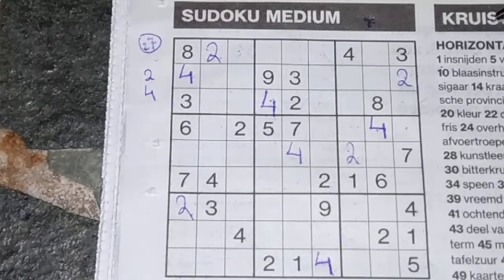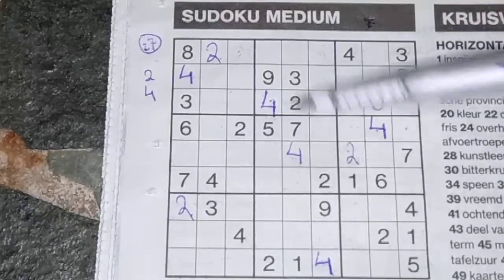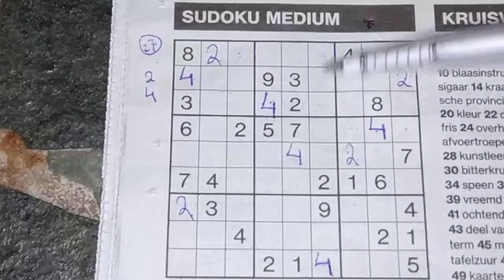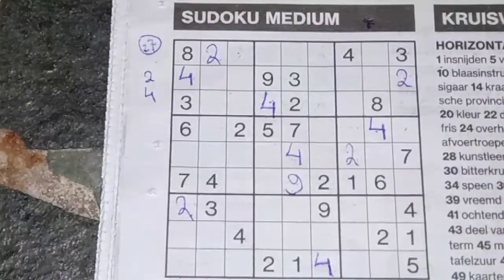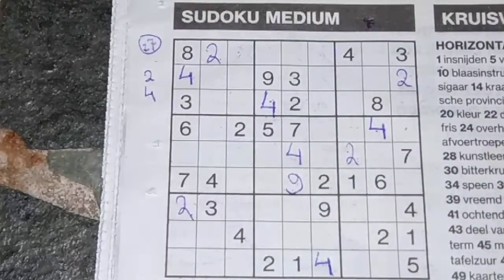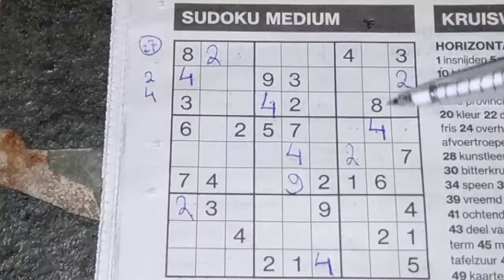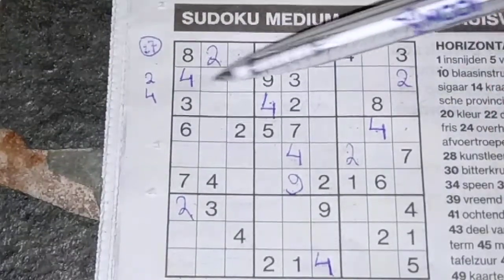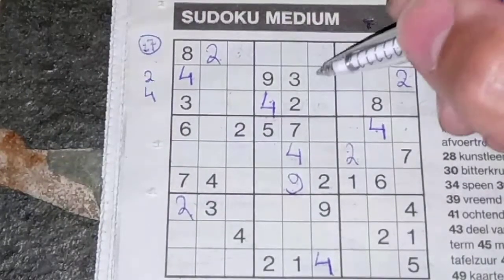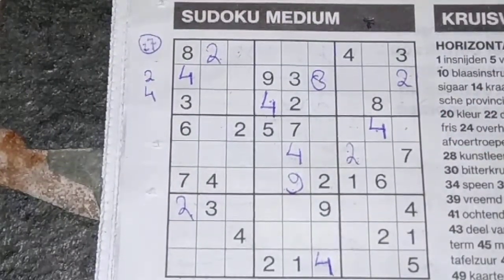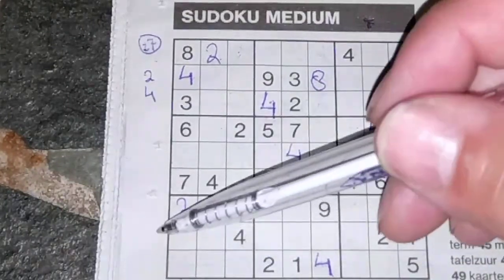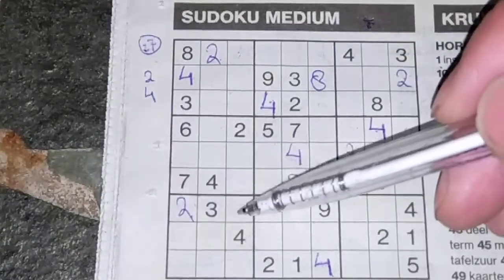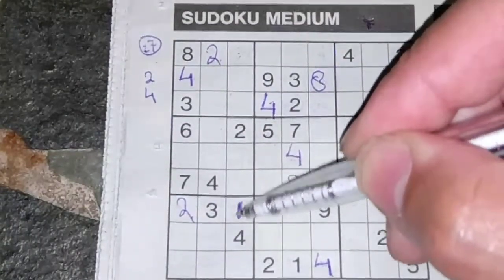Let me see. Well, I see here 9 in this column, a 9 in that column, so in the middle column, the only place for the 9 should be there. An 8 in the first row, and 8 in the third row, so in the row between, the only place for the 8 should be there. How about the 1 in this row? A 1 in the row above, so in that row, the only place for the 1 should be here.